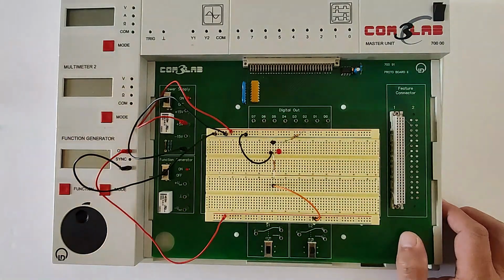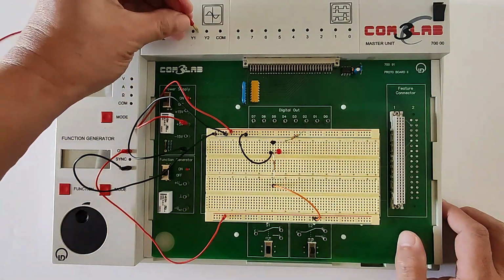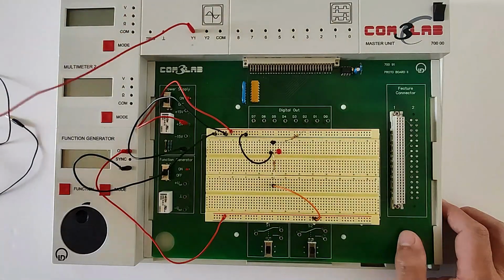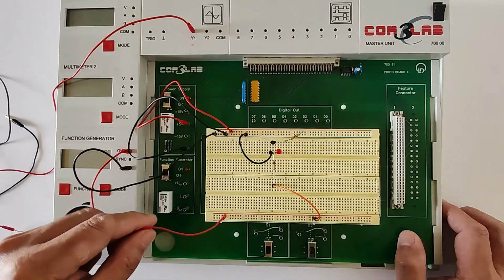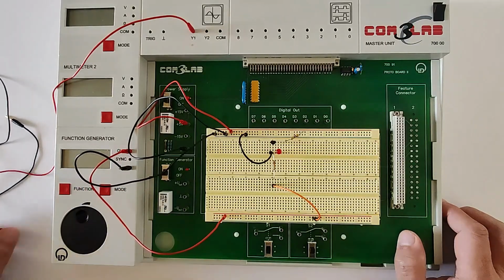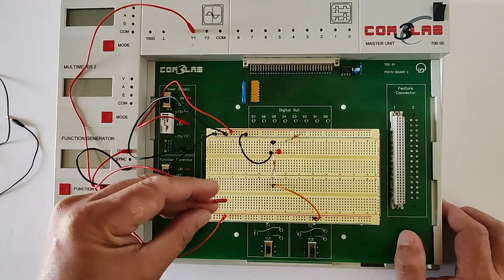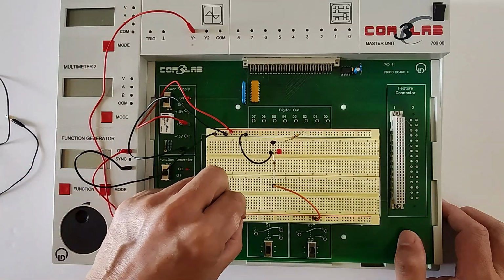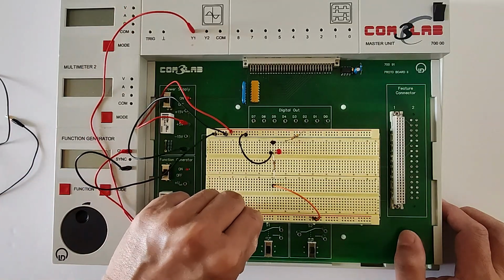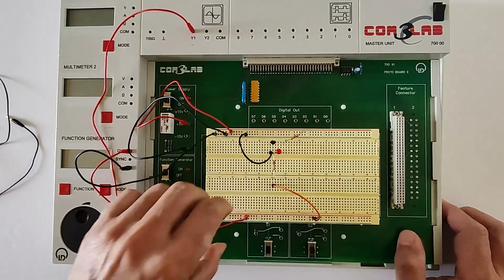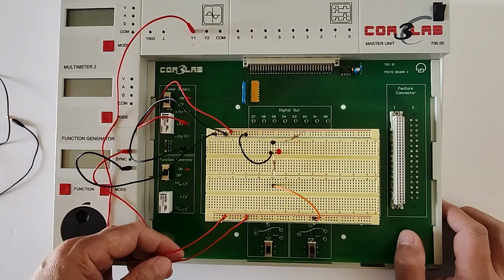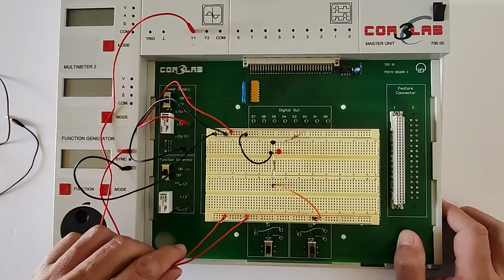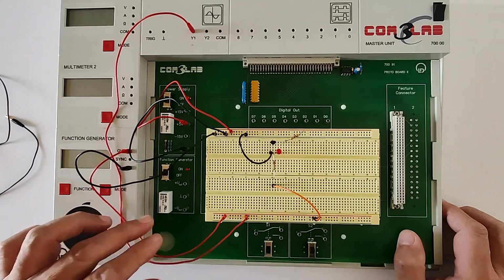Now, let's do that one by one. Y1 first, connected to the input. Our input is the function generator line, this one, the out cable. So I'm going to connect this Y1 cable coming from the oscilloscope to the same line where the out cable of our function generator is connected. Red line of the lower power rail, the bottom power rail, same line.